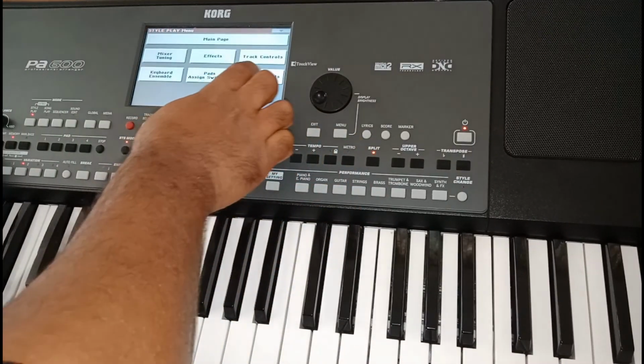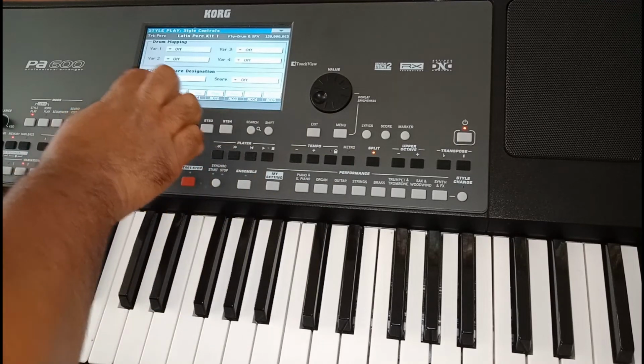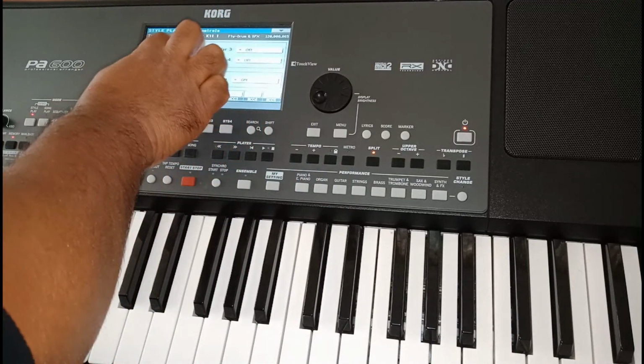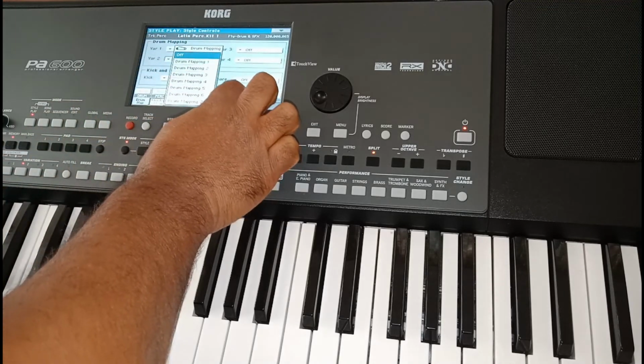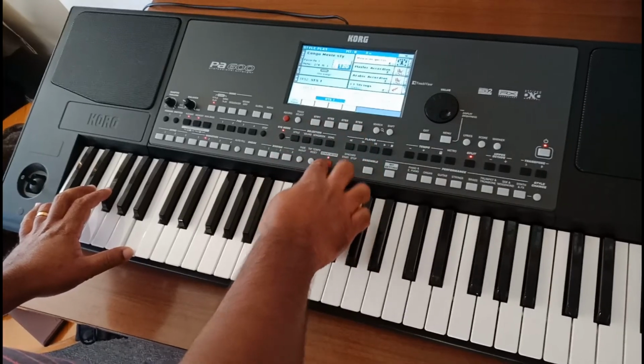Style controls is basically drum mapping. It is a big area to cover and I am not going to dwell much on it now. Now we have made different changes to the style, and now I am going to play another song to check how it sounds.